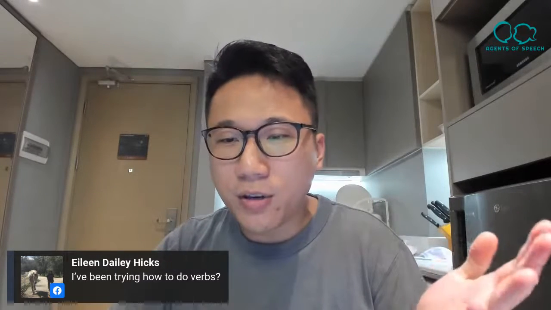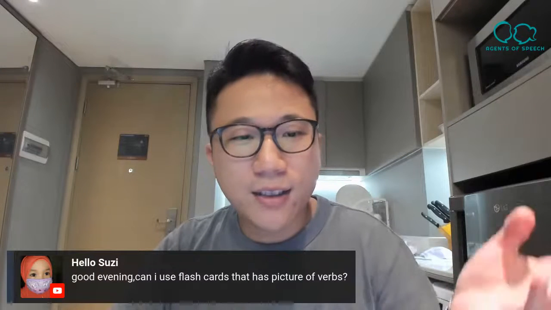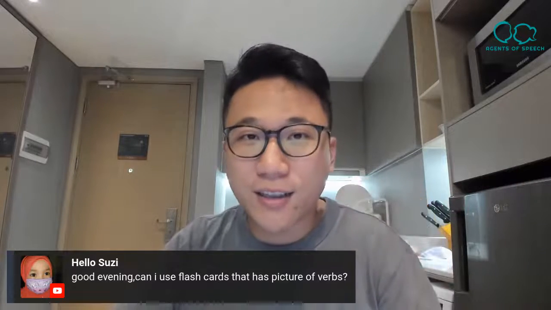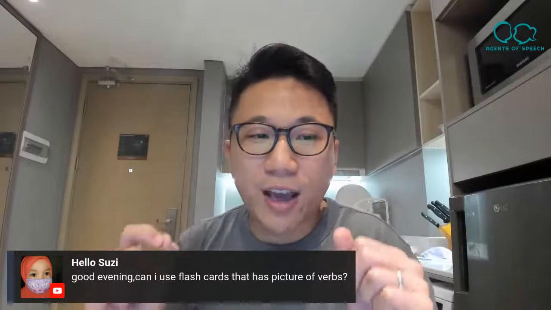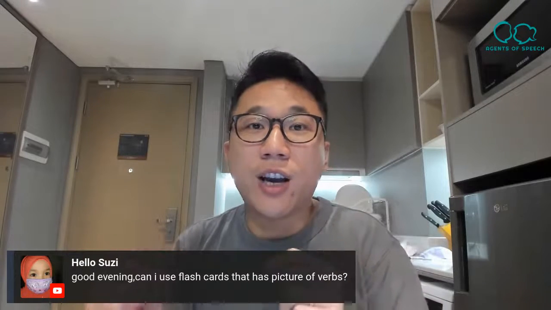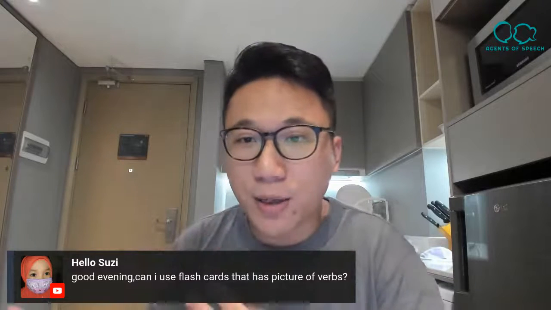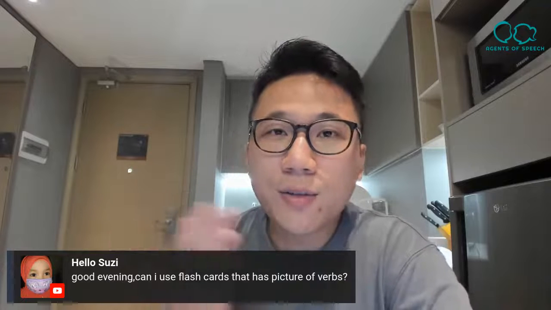Okay, so what you can do, someone has asked it. So you cannot really use flashcards with verbs yet as the main method. After, Susie, after you teach the child with what I said just now with toys, and then I'm going to talk about two more methods, or one more, I'm not sure, and then you can use pictures.